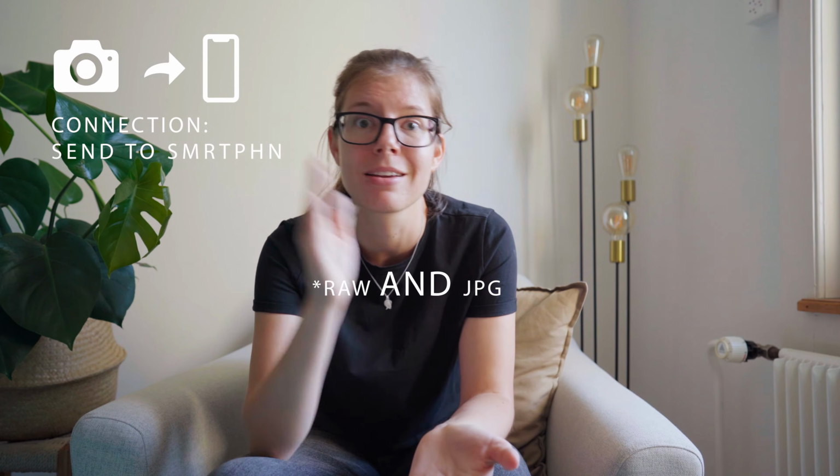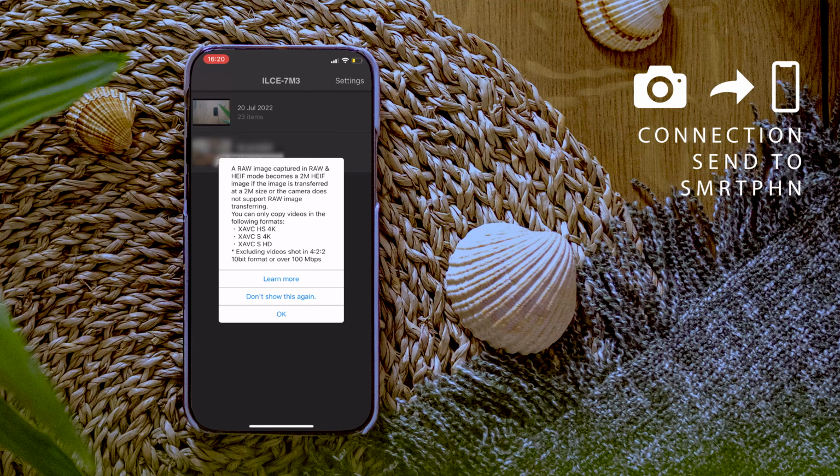The most important one, in my opinion, is if you want to send a photo from your camera to your smartphone, you need to shoot also JPEG. Only JPEG or RAW plus JPEG, but there needs to be a JPEG on the camera so that it can be sent to your smartphone. If you have only RAW, you won't be able to send anything to your smartphone. Just keep that in mind. And the other information, just read it through for yourself and then hit OK.